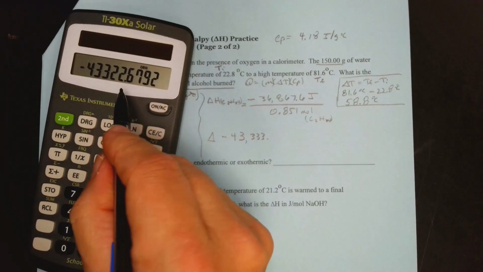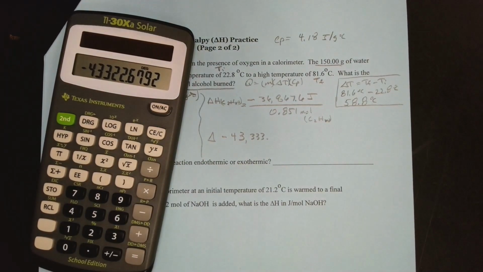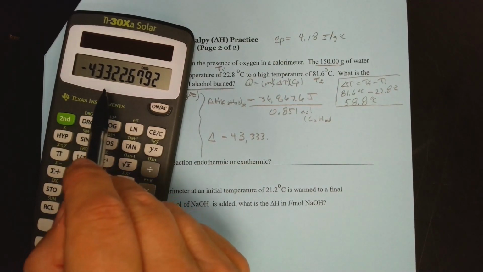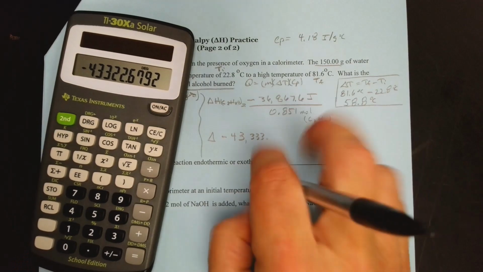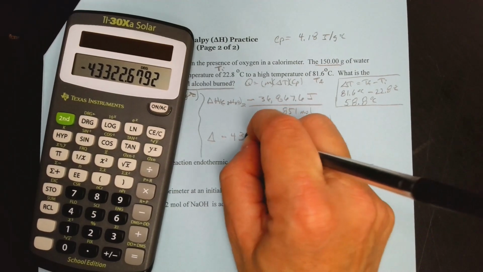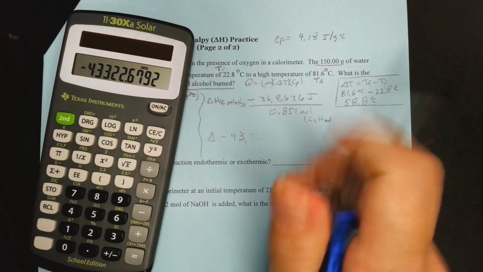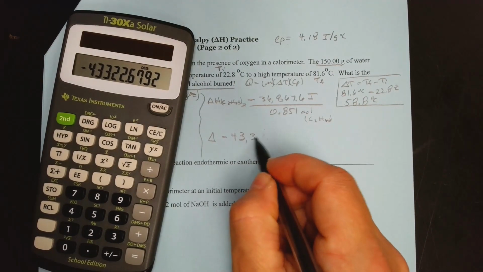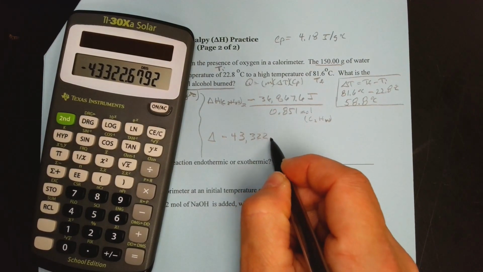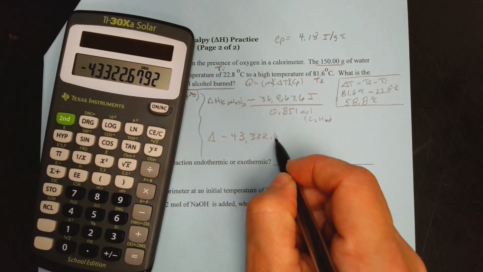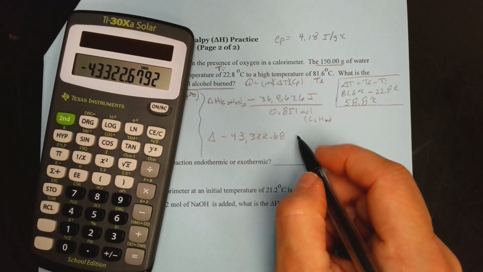And again, you guys, I'm going to round that up to 0.68, so 20, oops, I did that wrong. 43,322.68.